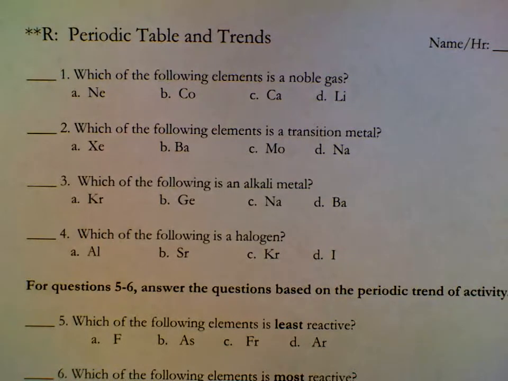This is the answer key for periodic table and trends. In order to answer these questions, you will need to use a periodic table and know some basic information about families and the names of the families.